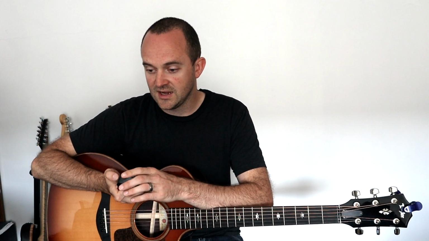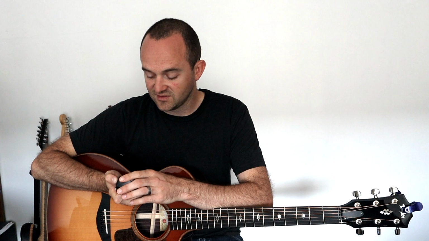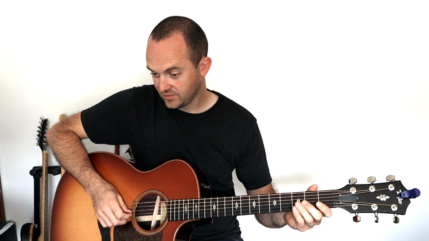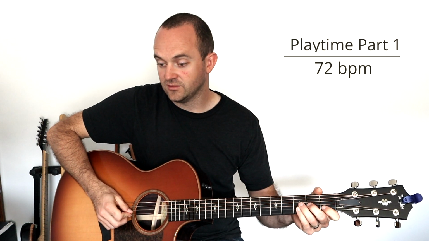So here we go. Here is the first line of Playtime. This is the top line of Playtime at 72. Feel free to practice along with this if you're practicing the top line, but also practice the bottom line along with this so you can play the duet together. 1, 2, 3, 1 and 2.